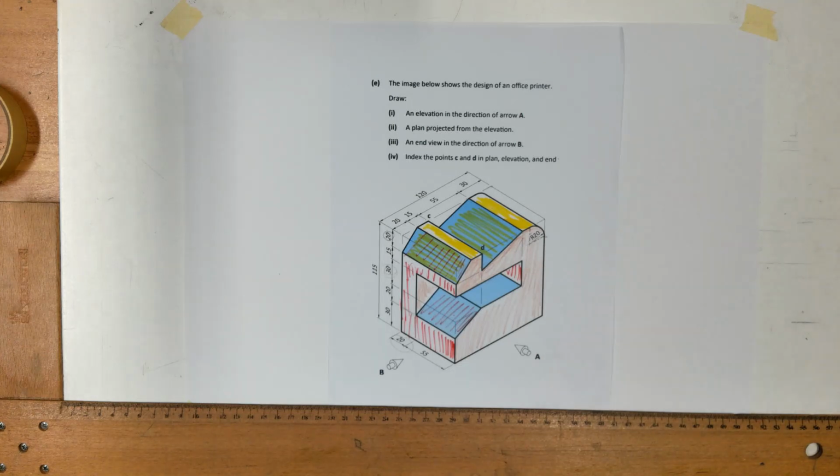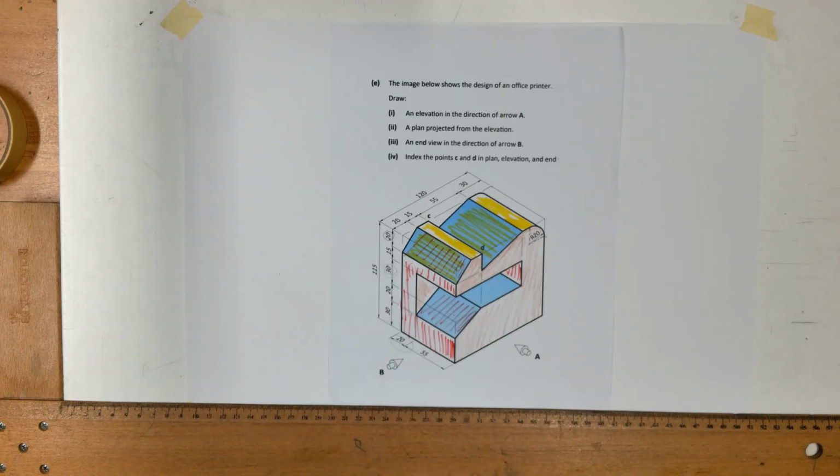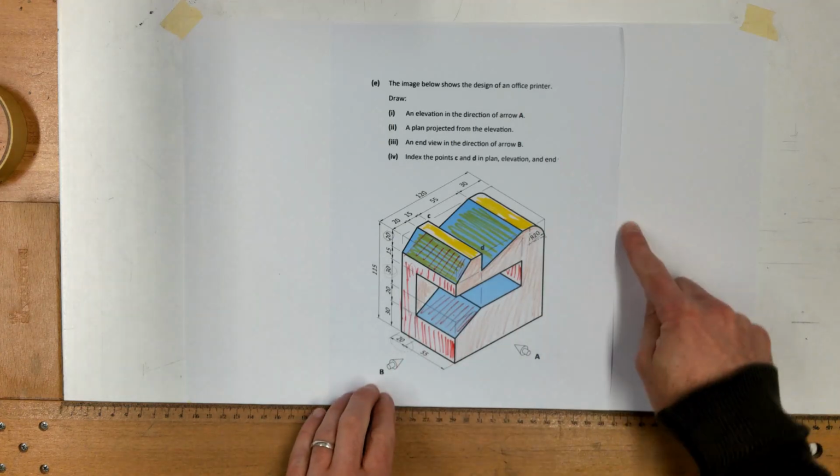So this video is going to go through one of the past Junior Cert paper questions on orthographic projection. The image below shows the design of an office printer. Part 1 is to draw an elevation in the direction of ROA, so basically we're drawing to the left. Part 2 is a plan projected from the elevation, so basically going below.